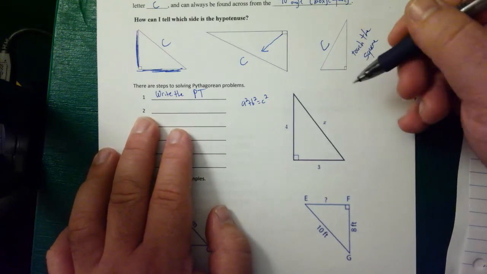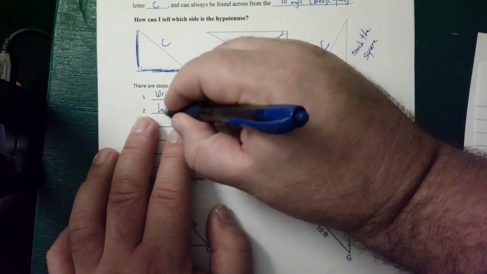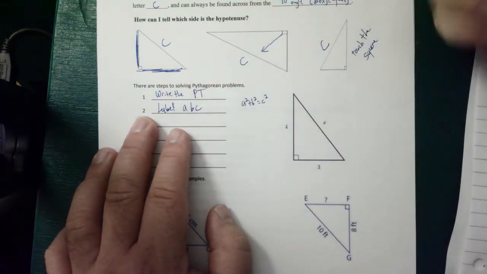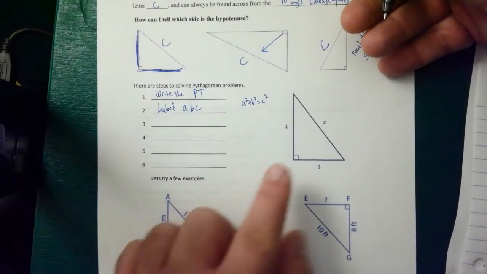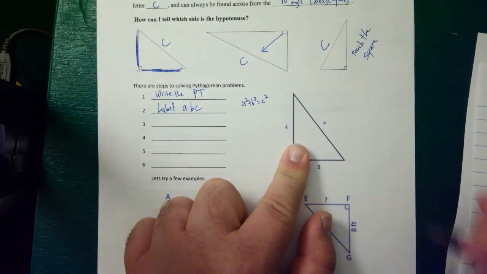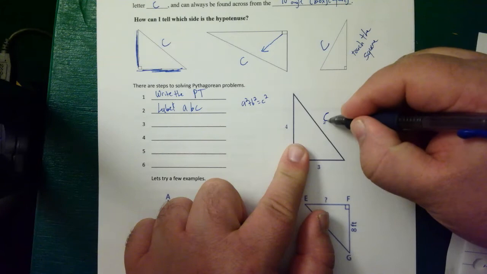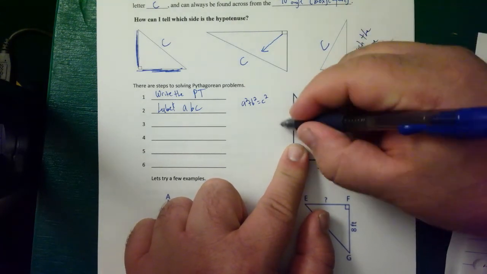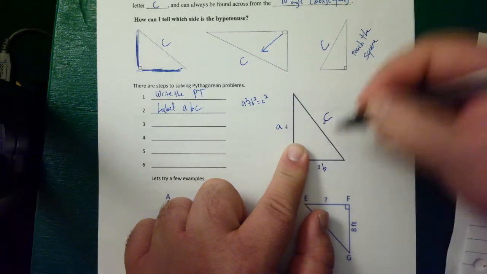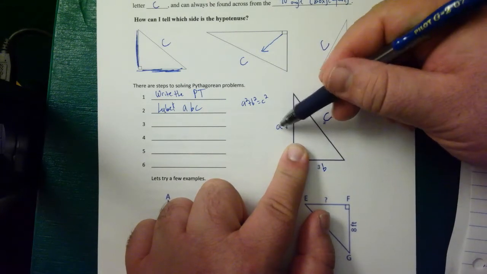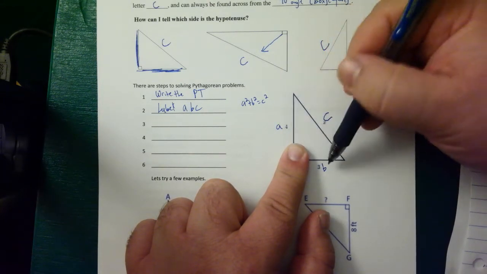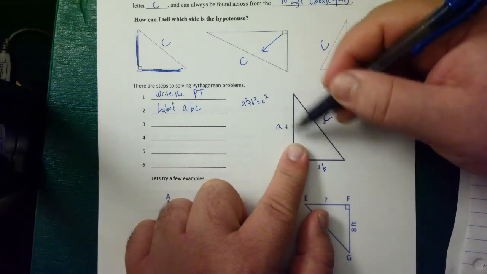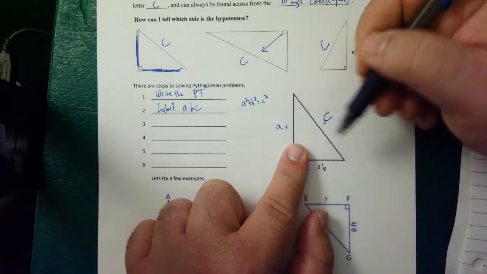The next step is to label. We're going to label A, B, and C. So the first step is to find C. I'm not touching C. I'm not touching the hypotenuse. This is C. The other two sides are A and B. It doesn't matter which one's which. I like to do it left to right. If you want to do the smallest one as A and the next smallest as B, that's fine. Sometimes you don't know one of these though, so you don't really know which one's the longest.